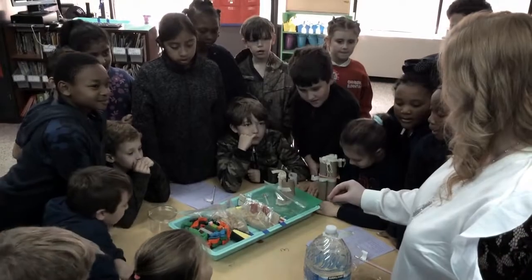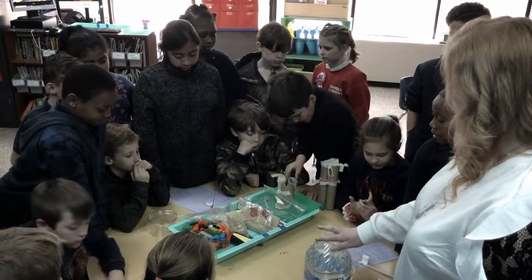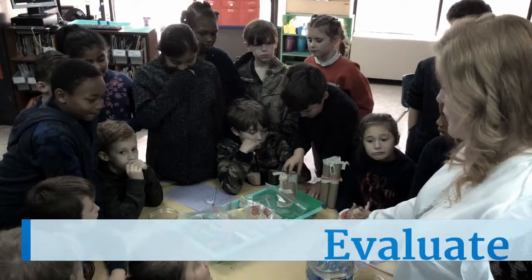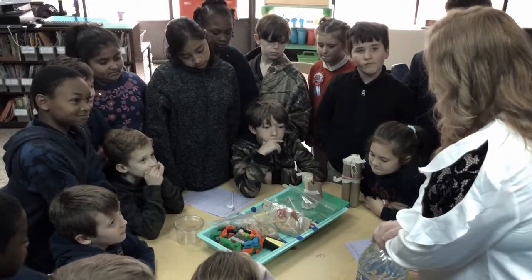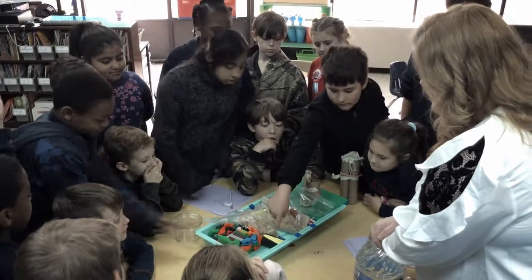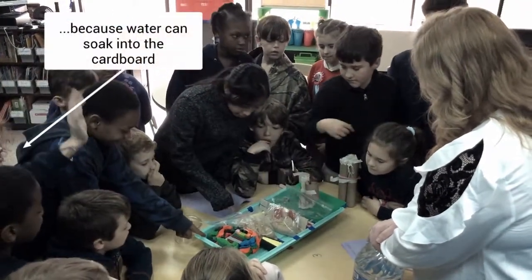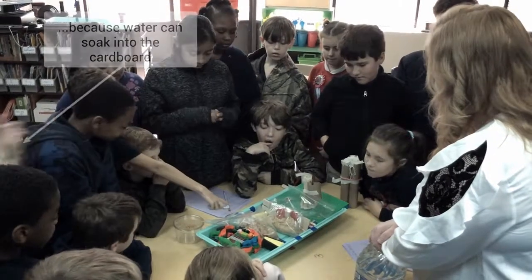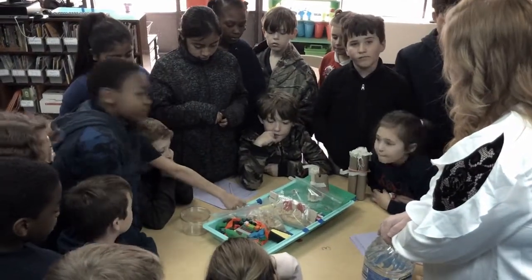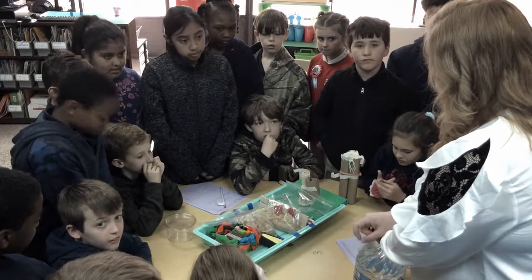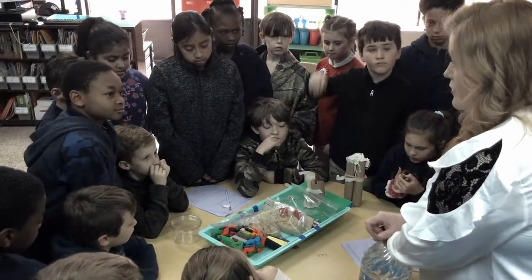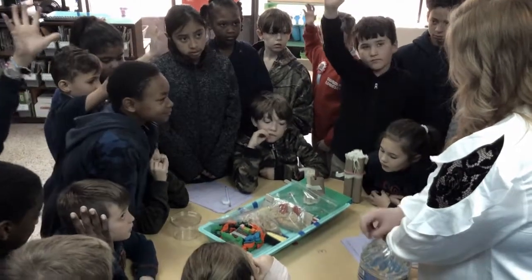So you've built your levees to protect your settlements. Now it's time to test, because that's part of our engineering process, right? Do you think that there's going to be any areas of weakness? Yes, because water can soak in here, because there's one crack here and it's going to get inside. Okay. Where do you think the strongest part will be, and why?